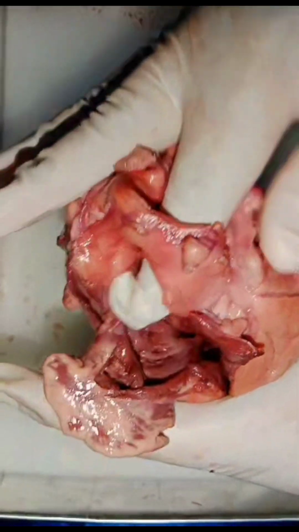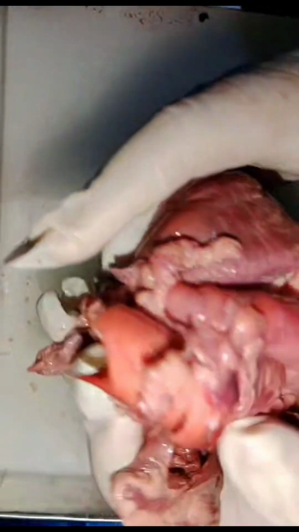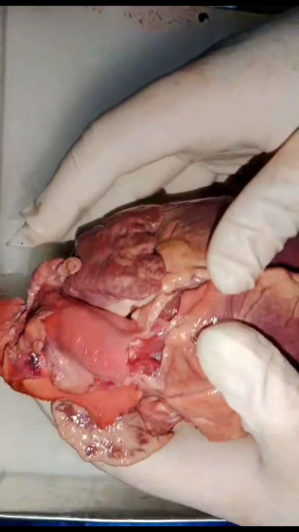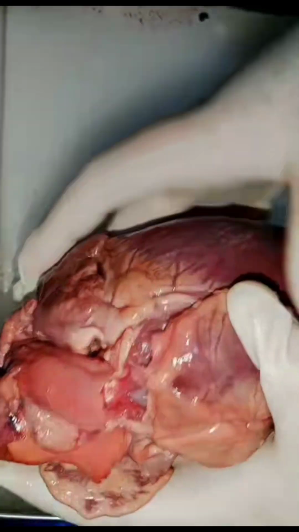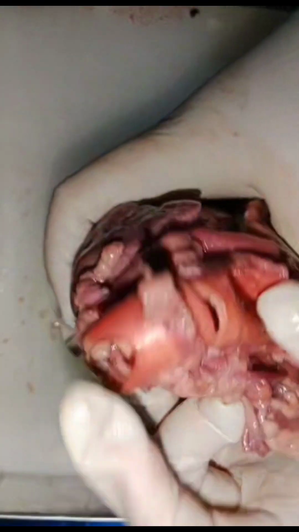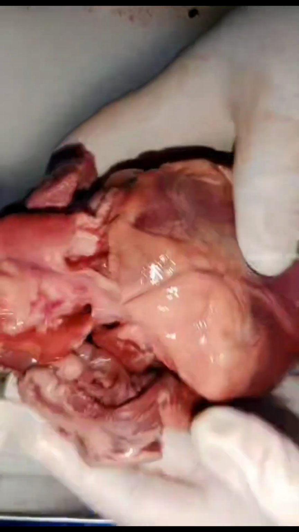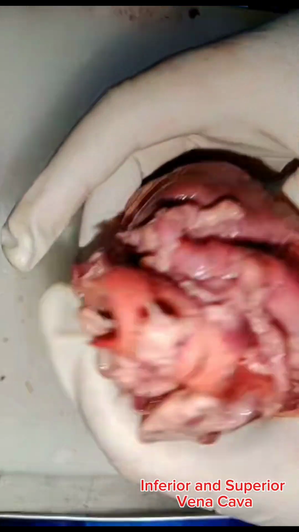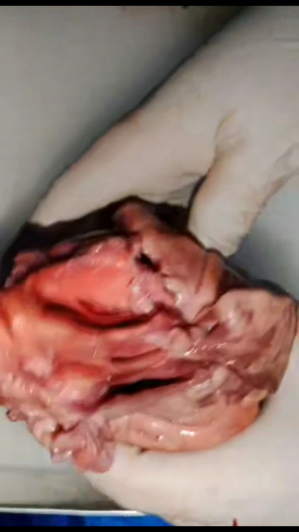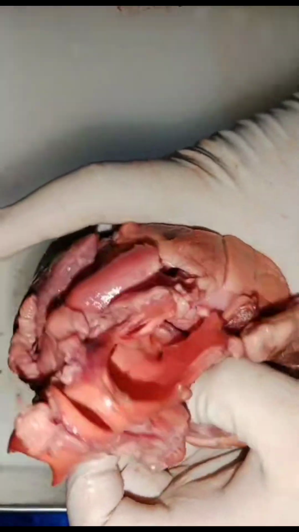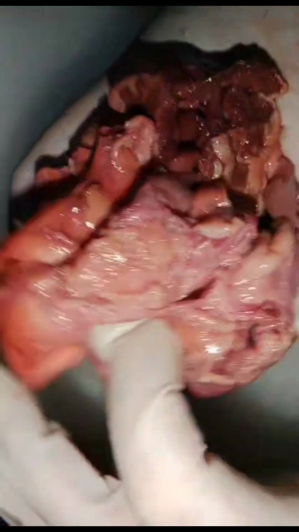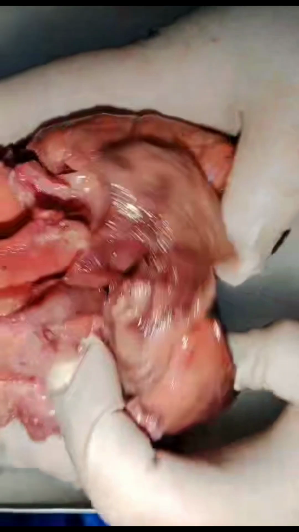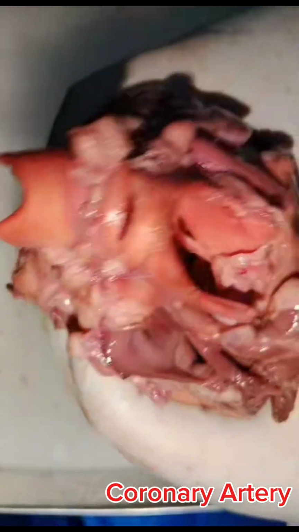Located at the curved part of the vessels, known as the aortic arch. Branching from the aortic arch is a large artery that supplies blood to the upper body. Inferior and superior vena cava. These two blood vessels are located on the left of the heart and connect to the right atrium, or the upper chamber on the left.